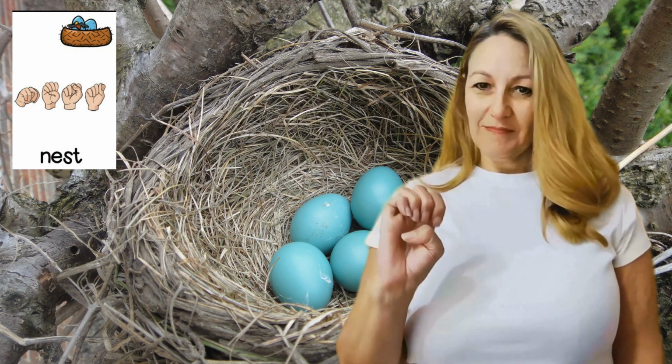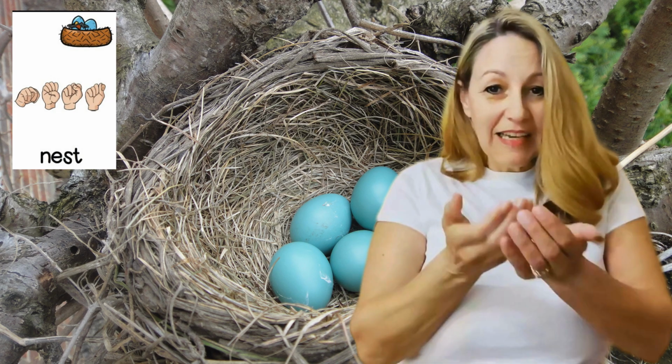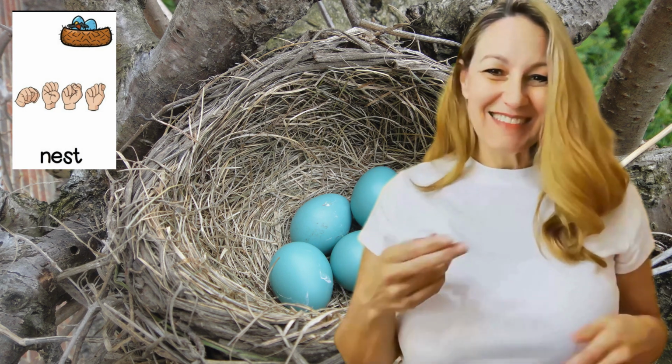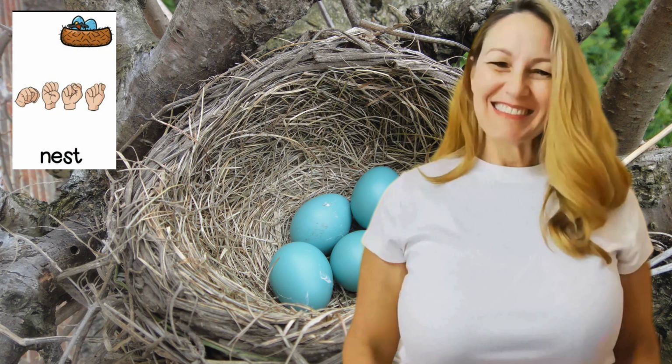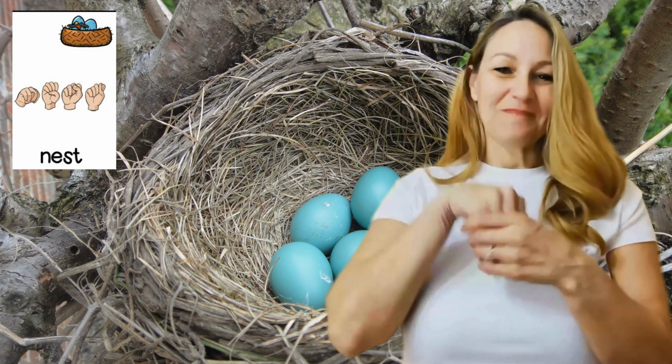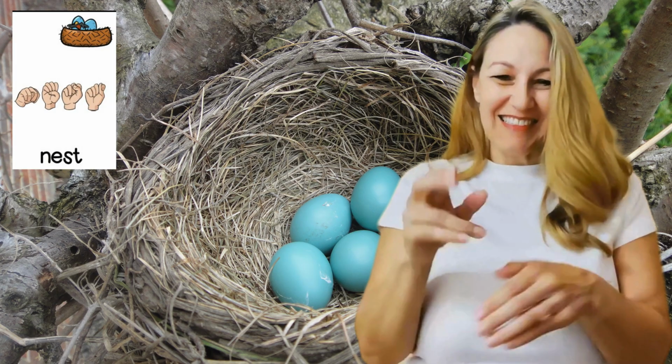How do I know that? Because they're blue. Nest. In this nest are eggs. The birds leave their eggs in a nest.